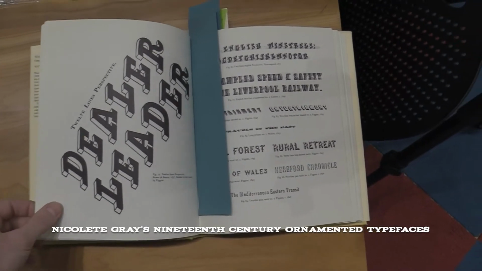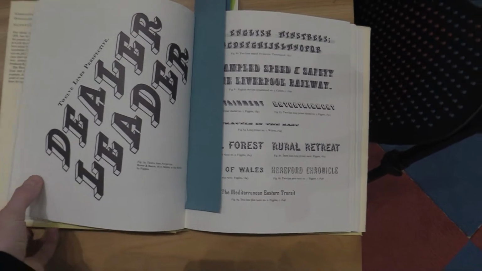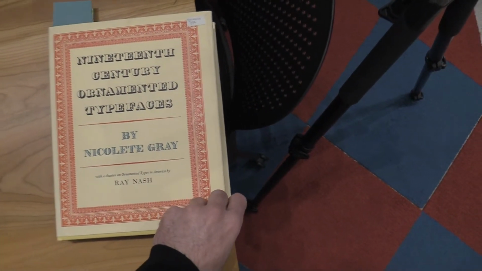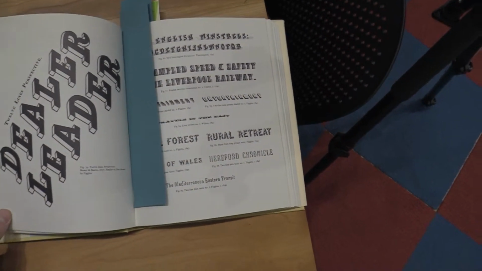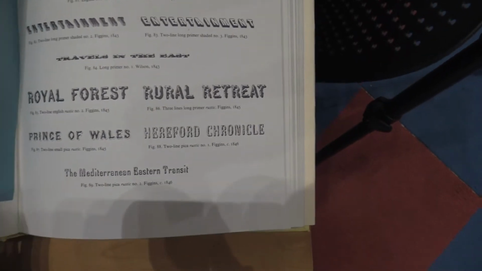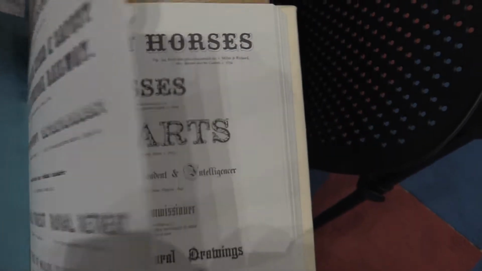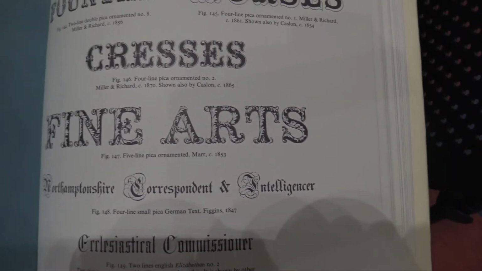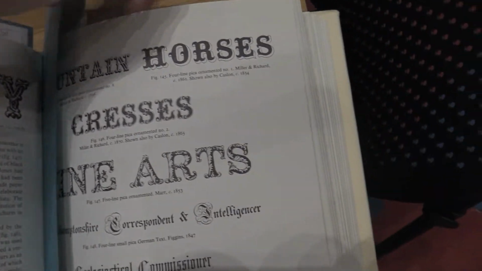The wonder of these ornamental typefaces that could be used on poster prints is shown here in the secondary source book by Nicolette Gray, 19th Century Ornamented Typefaces. It includes a wide variety of ornamented and very highly rendered typefaces, showing some perspective and three-dimensionality of the type. The type was also extremely detailed in some instances.